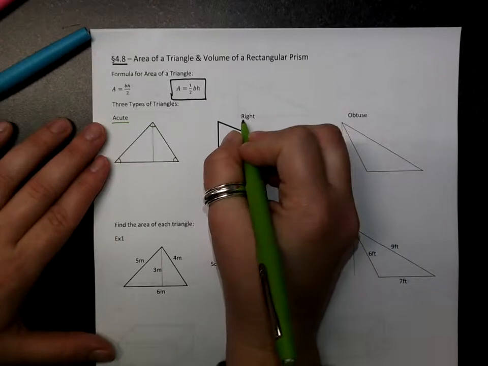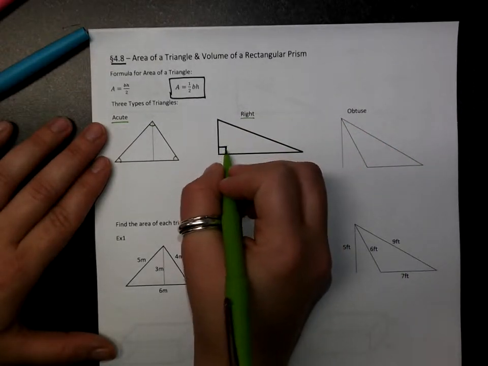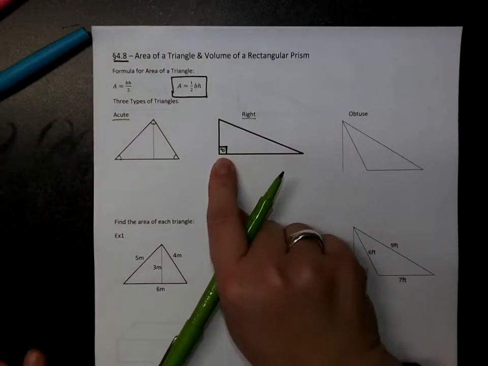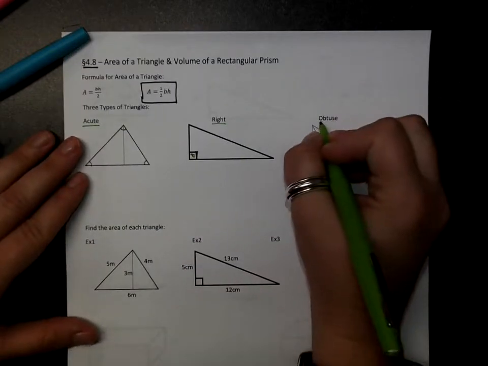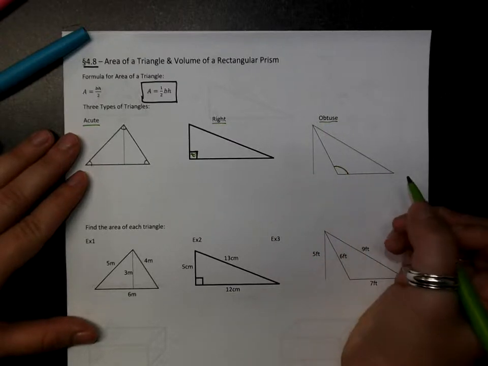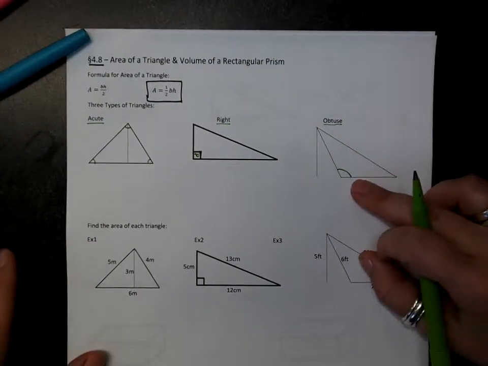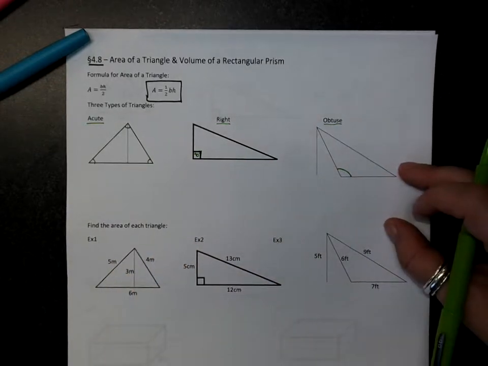We also have what's called a right triangle. You might be familiar with this, where one of the angles is exactly 90 degrees, so it's a nice sharp corner like that. And we also have what's called an obtuse triangle, and that's where one of the angles is really big, greater than 90 degrees. So you're going to see all these types of triangles throughout your homework.